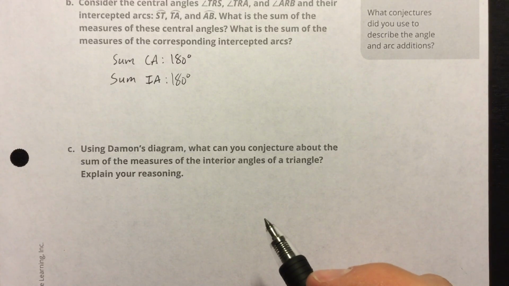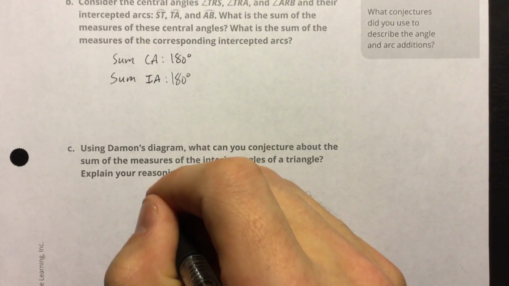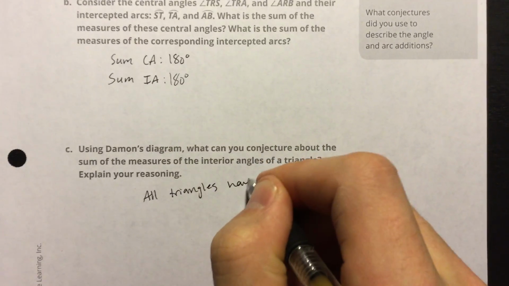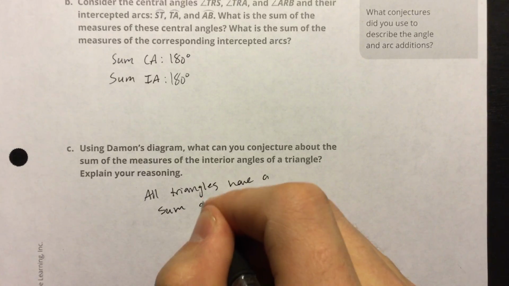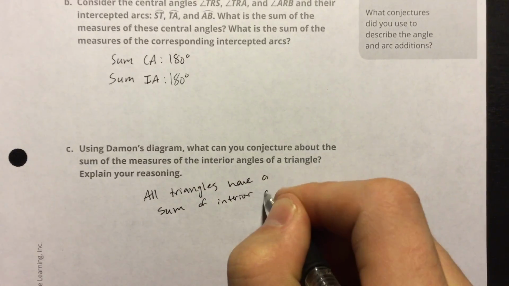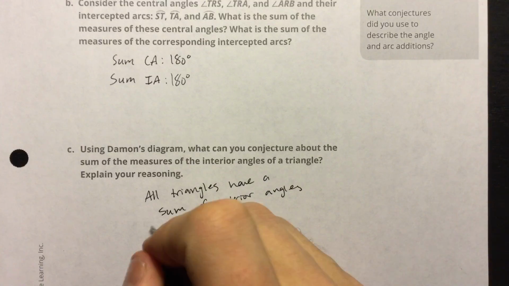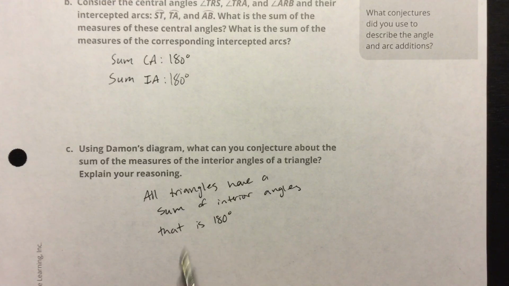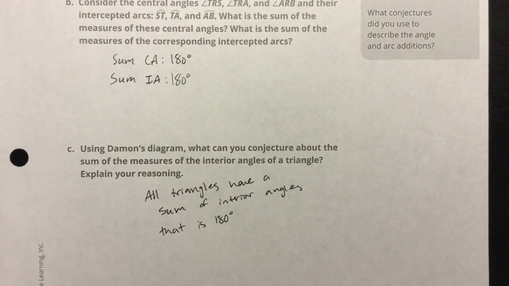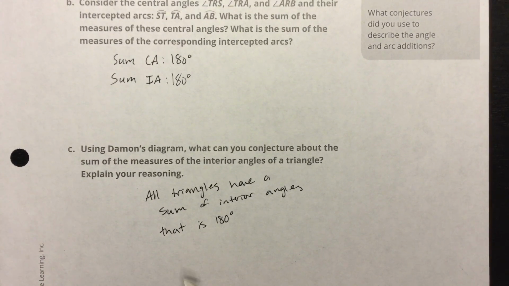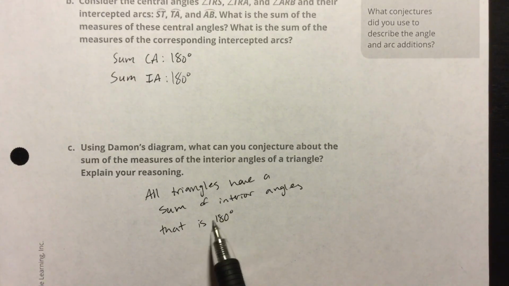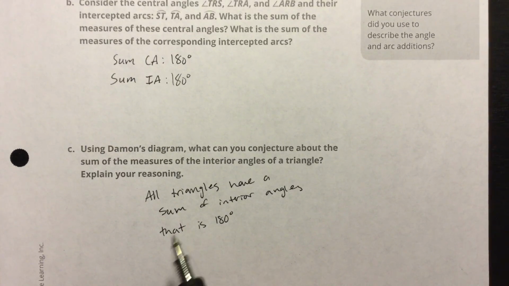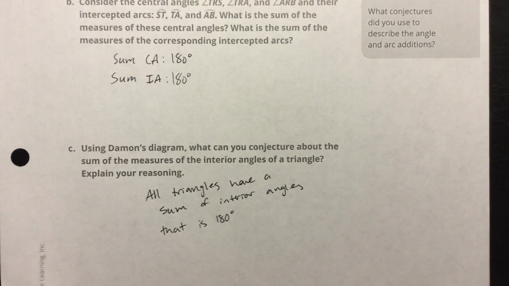So we would just say that all triangles have a sum of interior angles that is 180 degrees. Okay, and I didn't do this as an if-then statement. If you look in the answer book, they probably have this as an if-then statement somehow, but I'm going to go ahead and say that this is okay because this is a conjecture that we've already made and that we're already pretty confident about. We haven't proven it quite yet, but we are getting there. So on to the next thing.